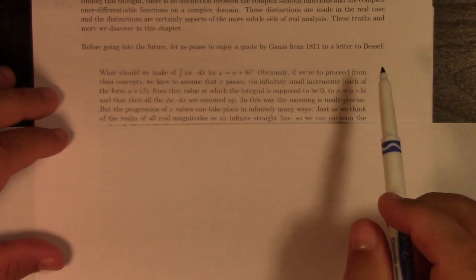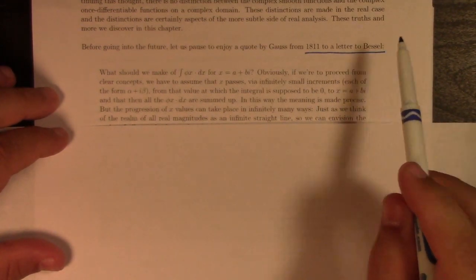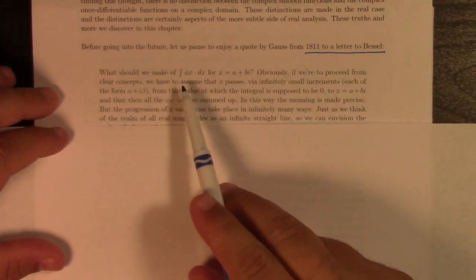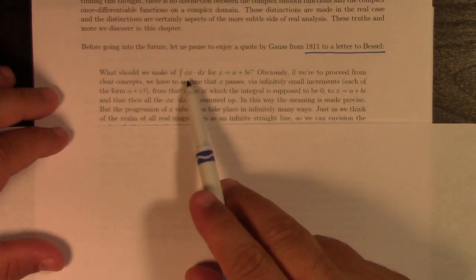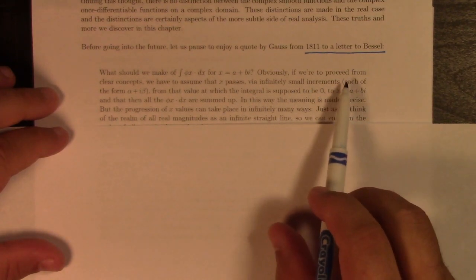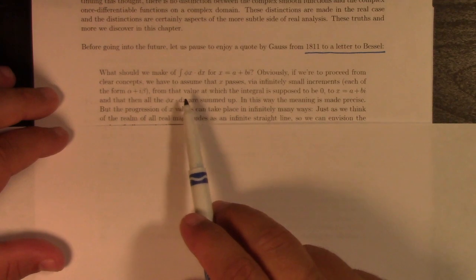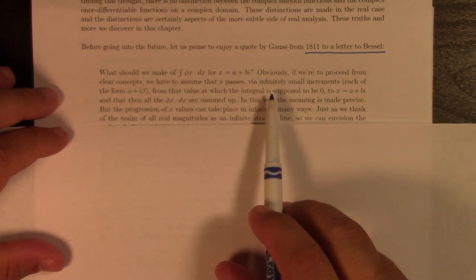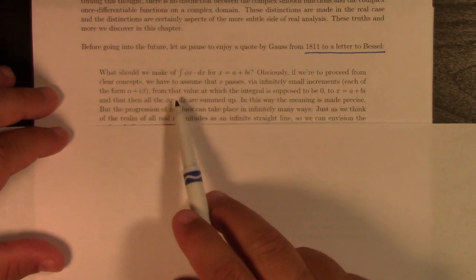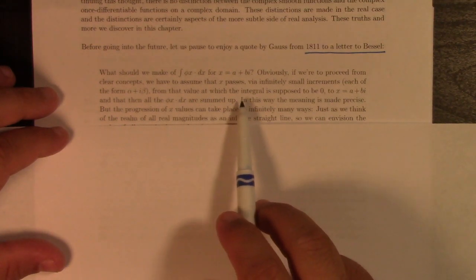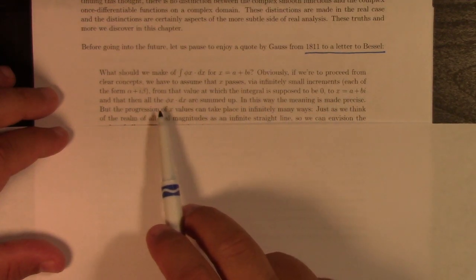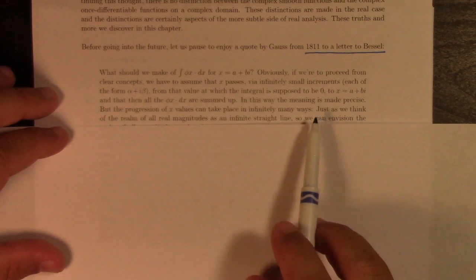And here's what he says in 1811 in a letter to Bessel. Like of Bessel functions, yeah. So he says, what should we make of this integral of phi of x dx for x taking a complex value? If we're to proceed from clearer concepts, we have to assume that x passes via infinitely small increments, each of the form alpha plus i beta, from that value at which the integral is supposed to be 0 to x equals a plus b, where then all the values are summed up. In this way, the meaning is made precise.